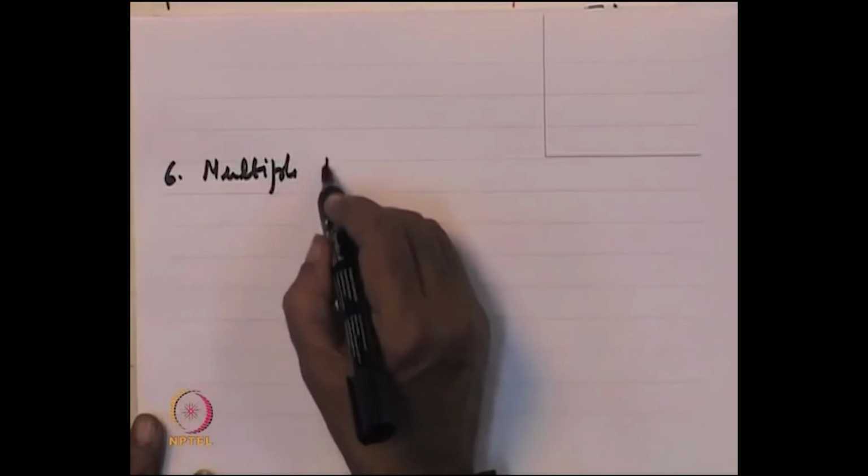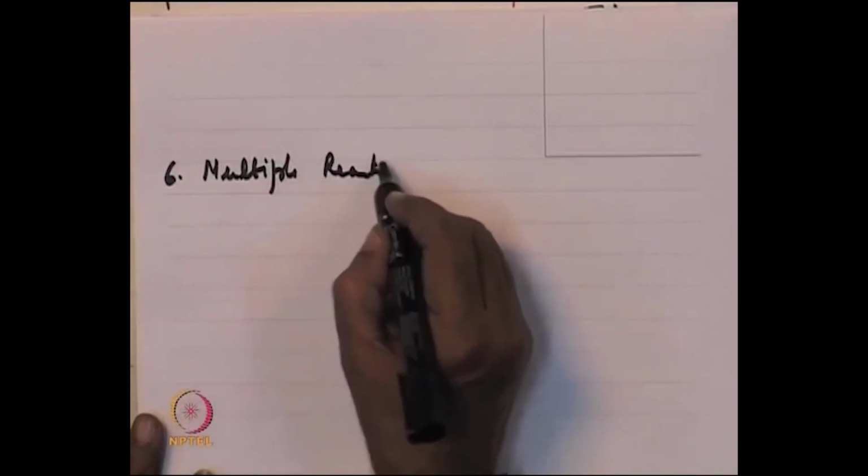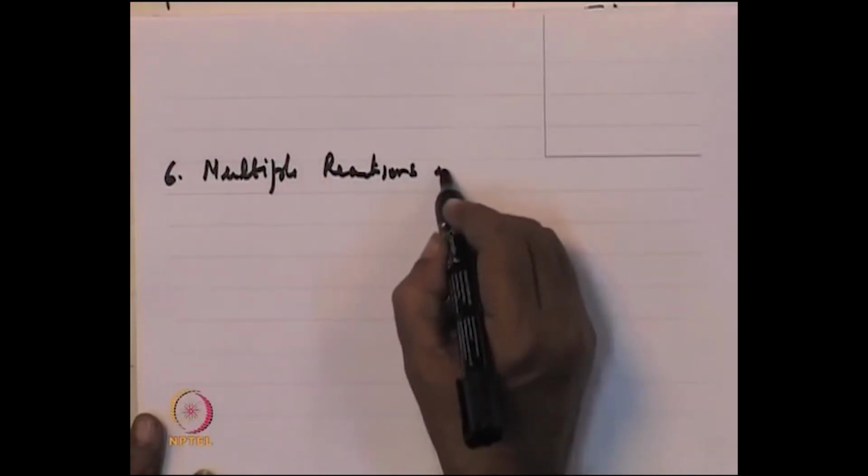Now, having said this, let me draw attention to some very interesting situations that we might encounter. One situation we will look at is multiple reactions in the soil environment.